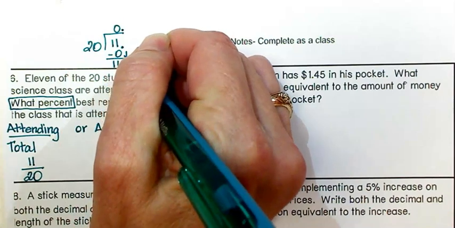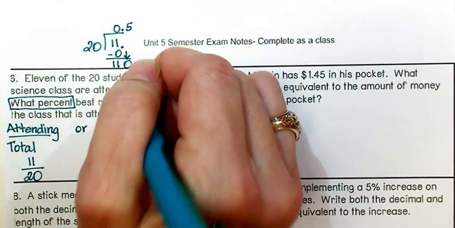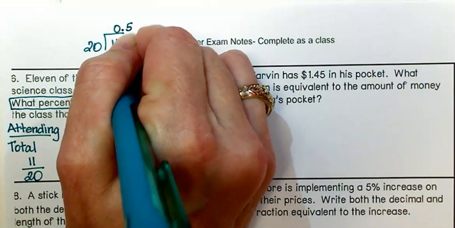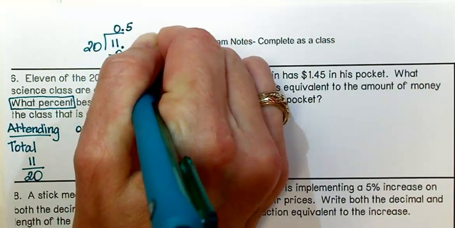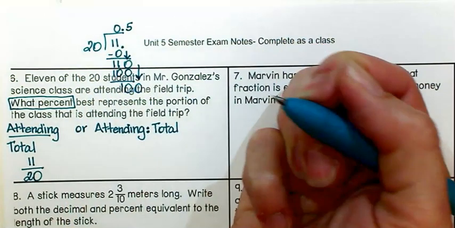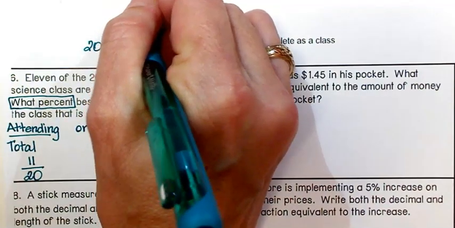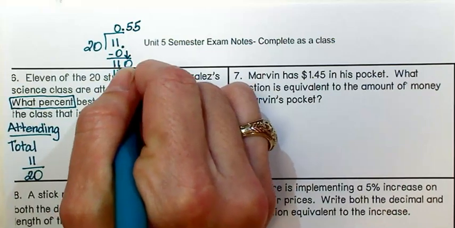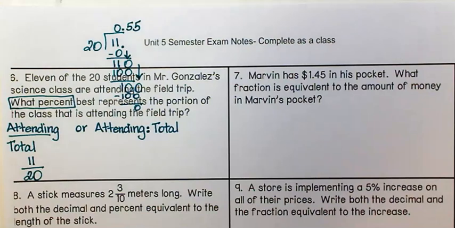20 will go into 110 5 times. 5 times 20 is 100. We get 10 left over. You bring down another 0. Sorry, I'm typing. But 20 will go into 100 another 5 times. And then that divides out evenly and we don't have a remainder. So 0.55, what percent is that? Well, that's 55%.